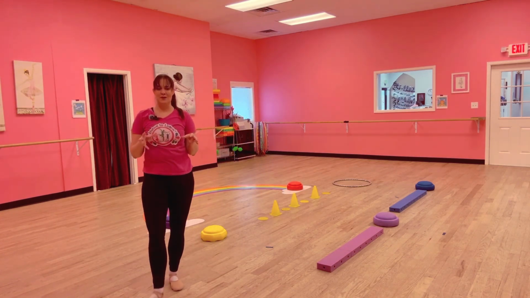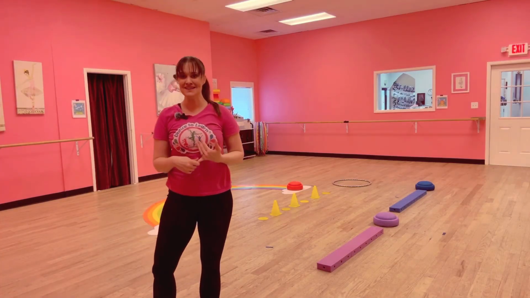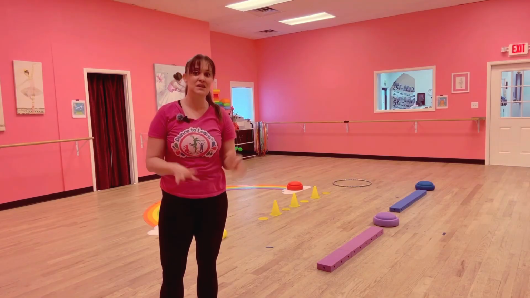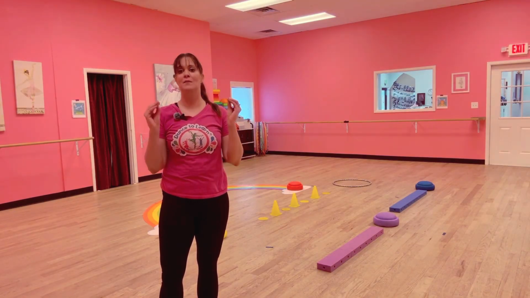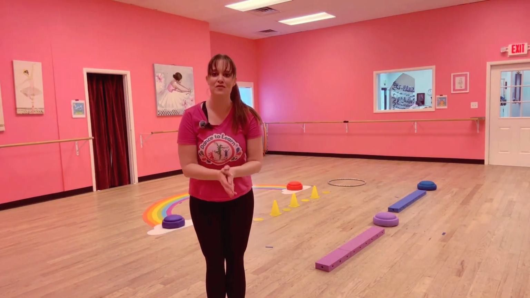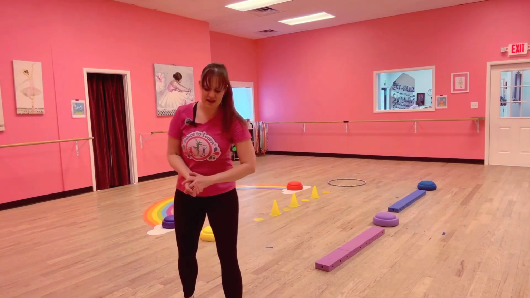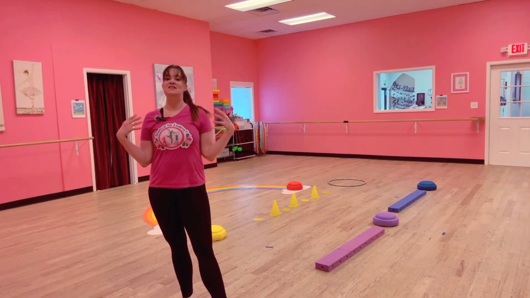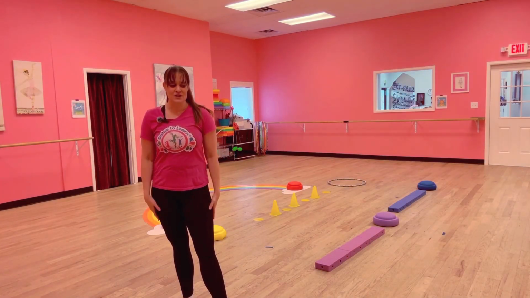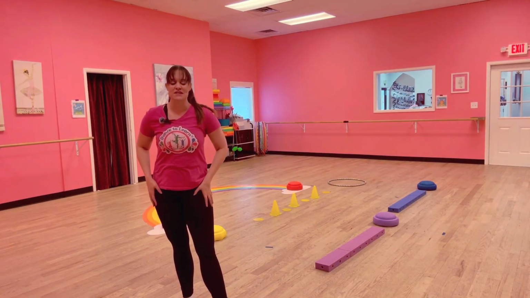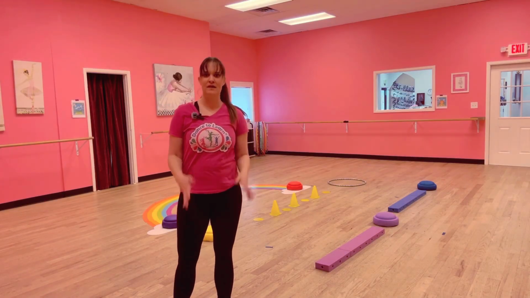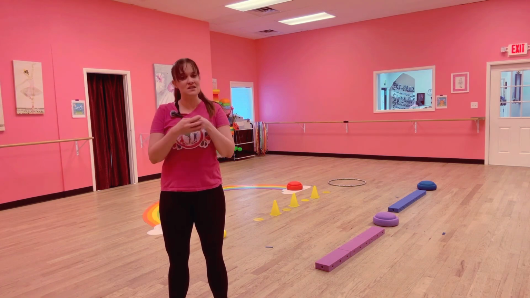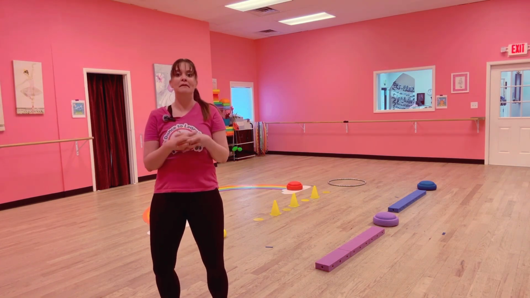All right, so that was our element of space, our dance concept levels, and our mode of the concept was high, medium, and low. We are moving right along. So today we are exploring our element of time. And for time, the very first dance concept is tempo, fast and slow. You can even add a moderate tempo, which would be in the middle.